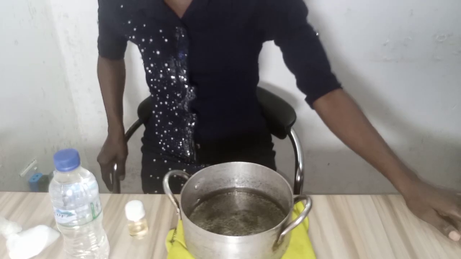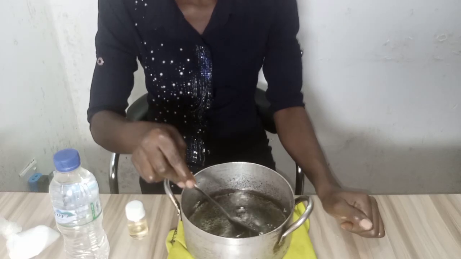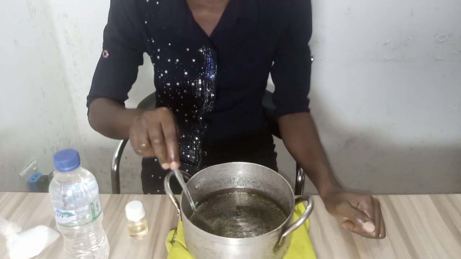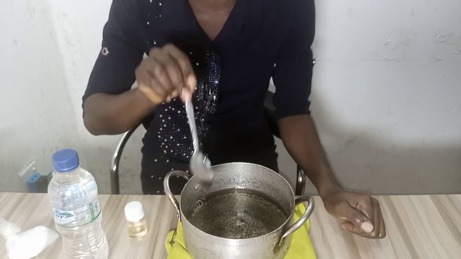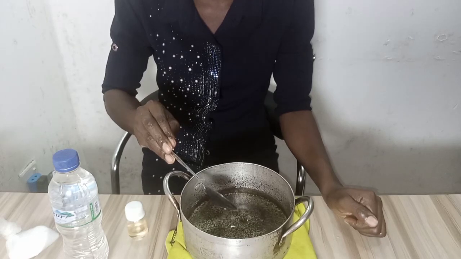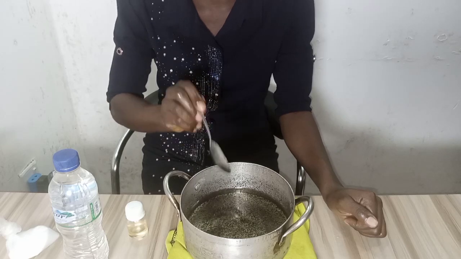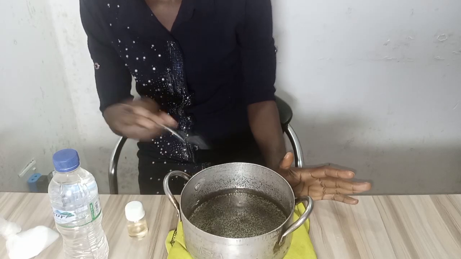After we've melted our stearic acid, this is how it looks inside the pot. I've melted both the glycerin, the coconut oil, together with the stearic acid. They are here, well melted. Are you seeing it looking so plain like oil? The stearic acid has melted properly well into the oils, into the coconut oil.